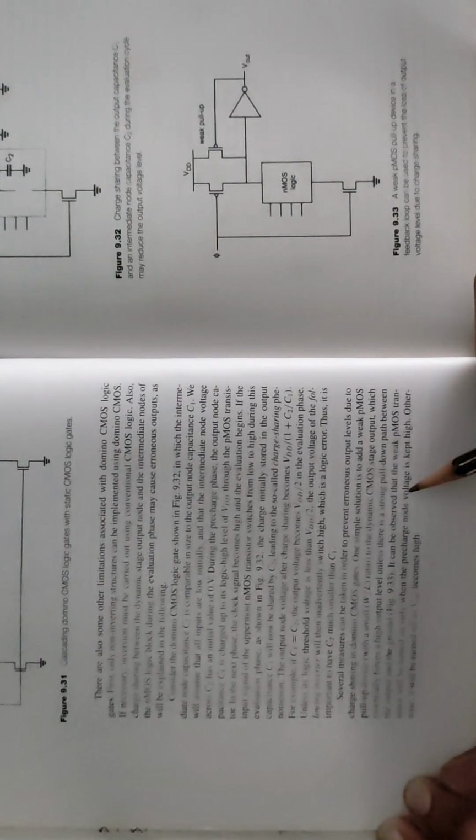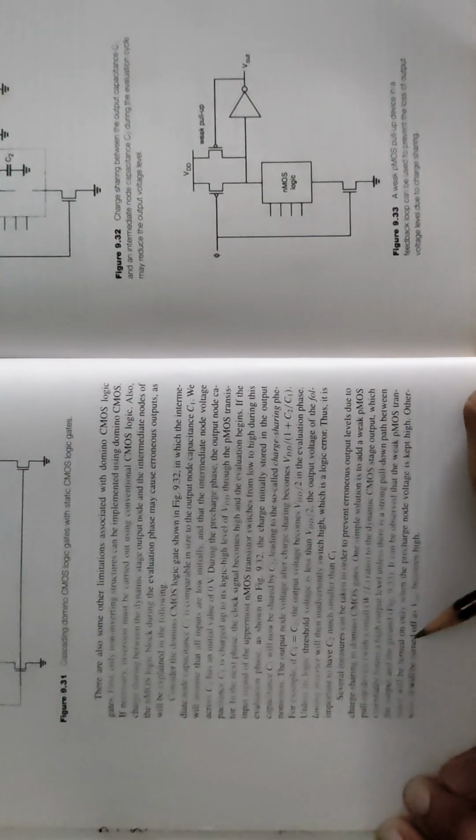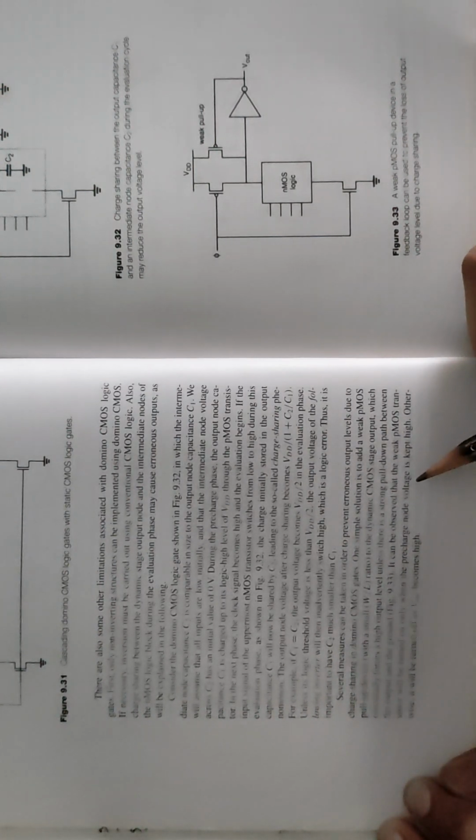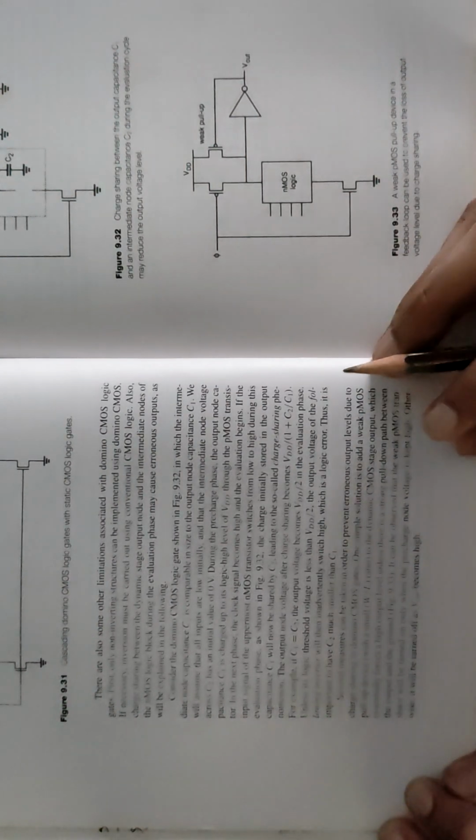It can be observed that the weak PMOS transistor will be turned on when the output node voltage is kept high. Otherwise it will be turned off as Vout becomes high.